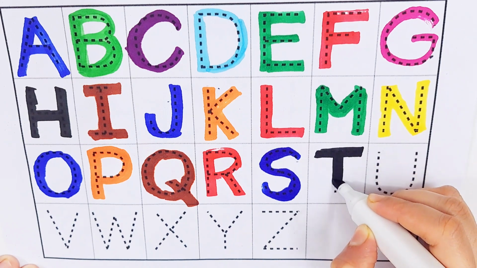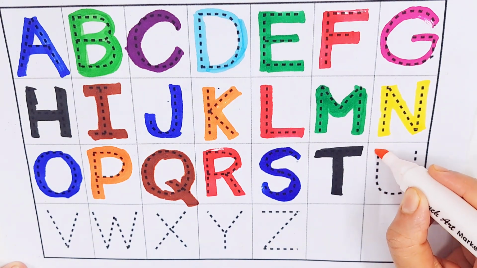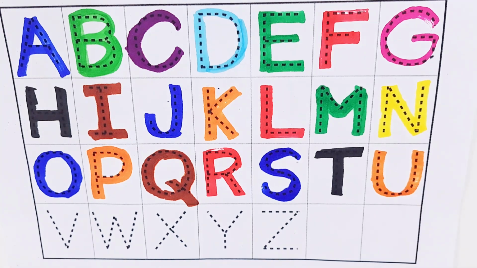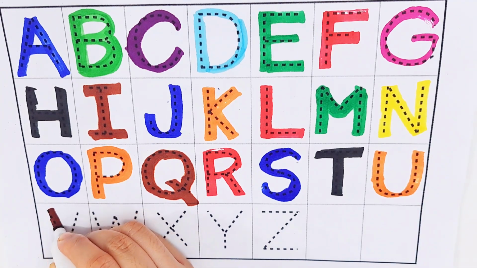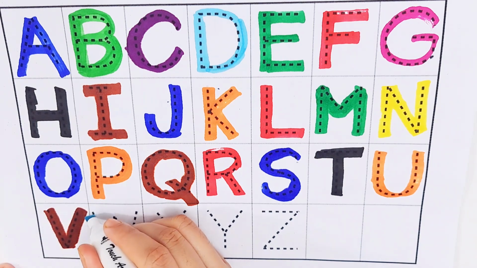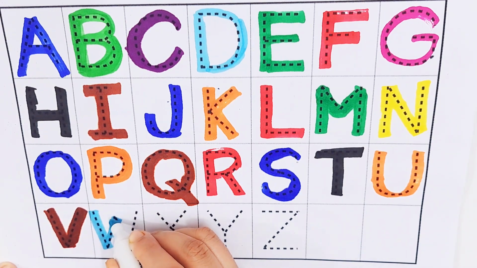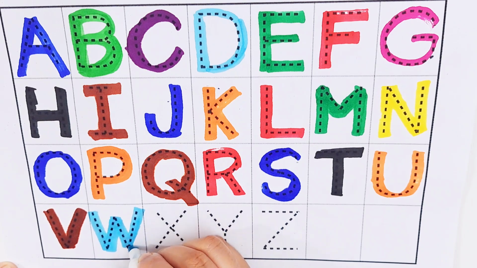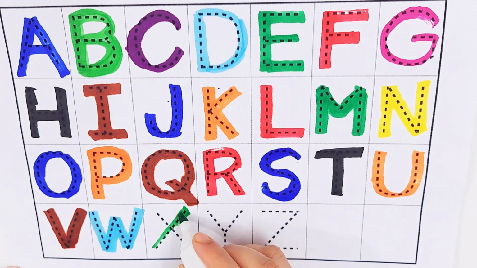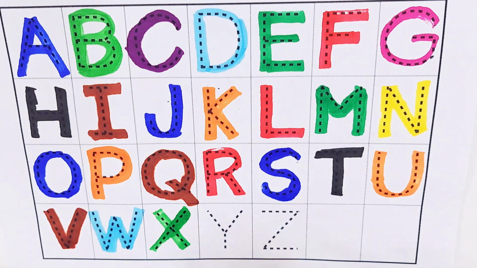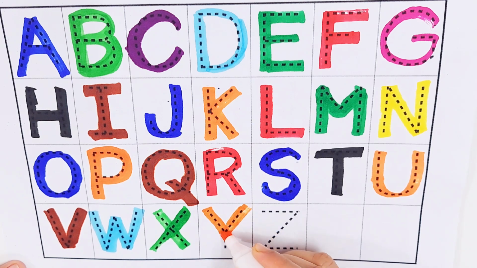T for toy. U for uniform. V for vanilla. W for watermelon. X for X-ray. Y for yak.